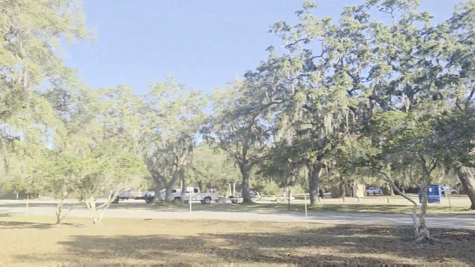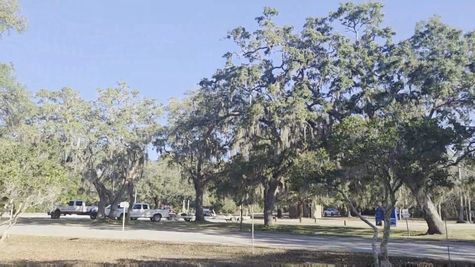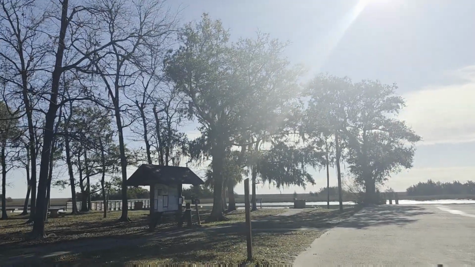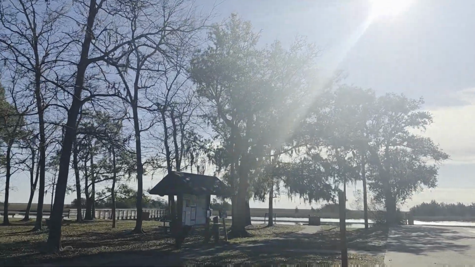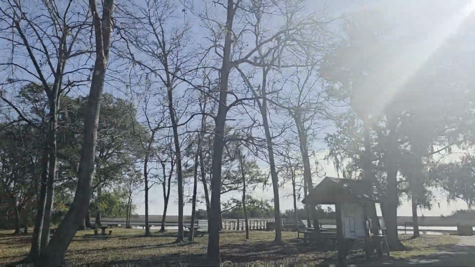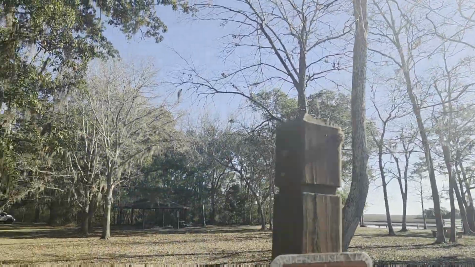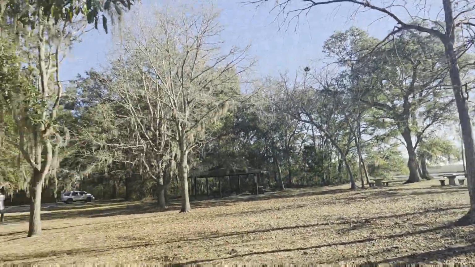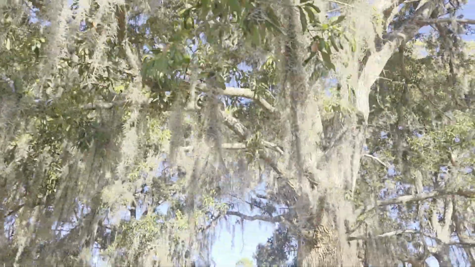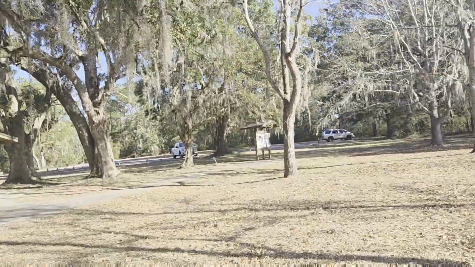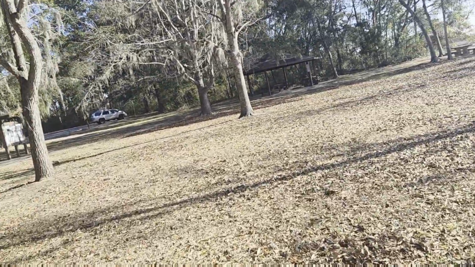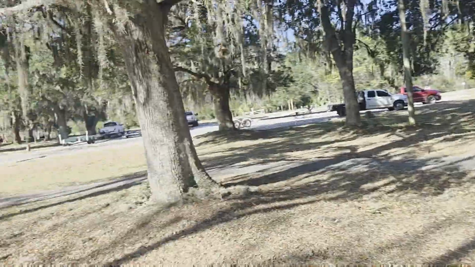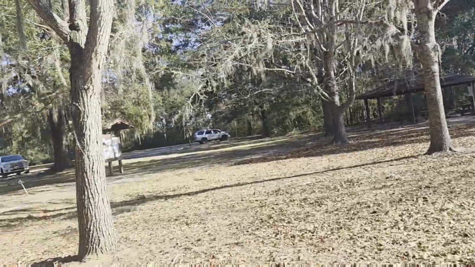It looks like a bunch of guys in boats have gone out today. This is just a boat launch. It's a nice place on the intercoastal waterway here. Nice seagrass and all that out there. Spanish moss. Oh yeah, also the campground there too. If you wanted to pay money, you could camp down here.